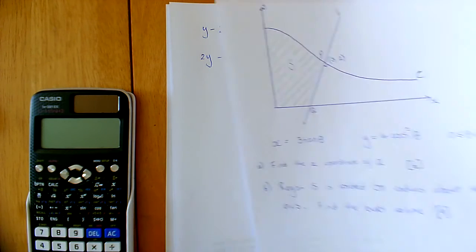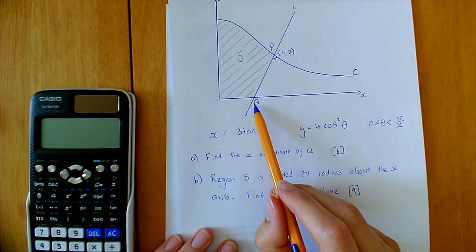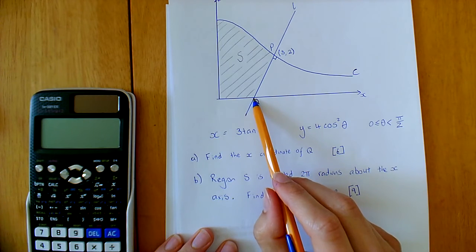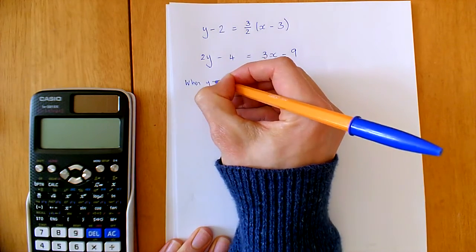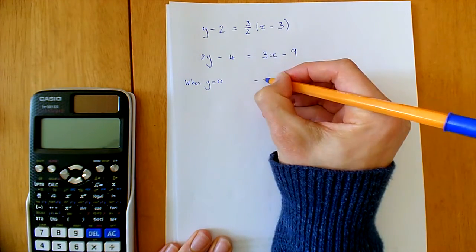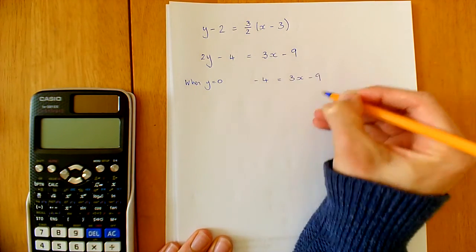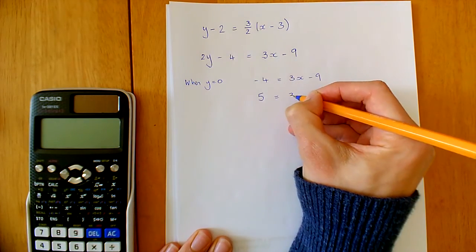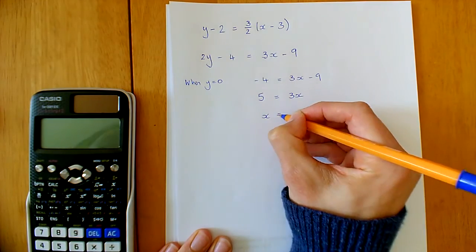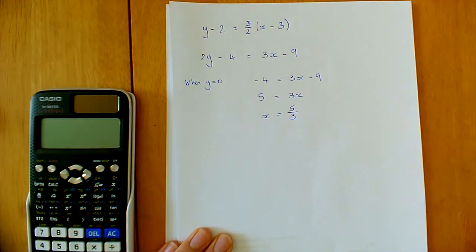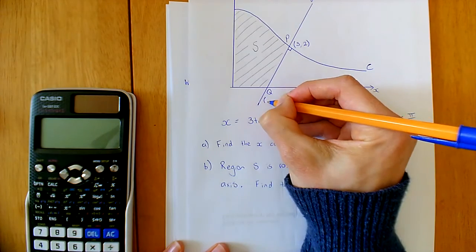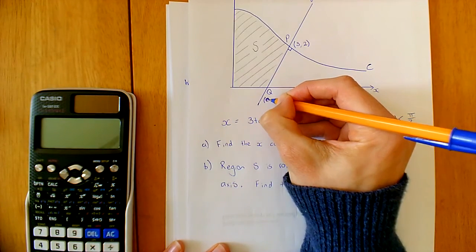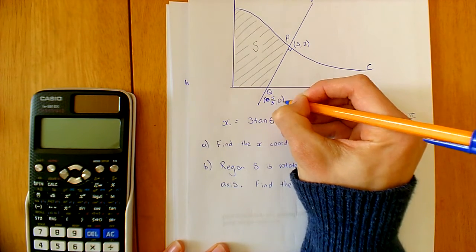Now, where do I specifically care about? I care about my x coordinate of Q. Well, what's my y coordinate of Q? It's just 0. So when y equals 0, we're on the x-axis. So I'll get minus 4 is 3x minus 9. It's the same as saying 5 is equal to 3x, or x is equal to 5/3. That is your answer to part A. So I would argue that as the harder part of the question. Might just make a note of it on my diagram. Point here, oops, sorry, get this right around, is (5/3, 0).